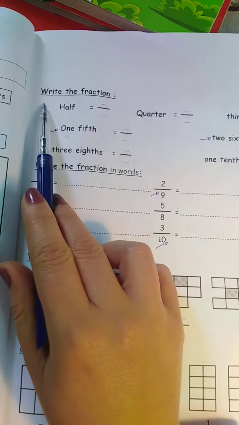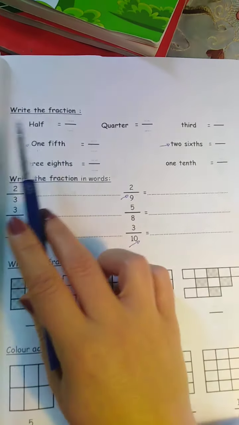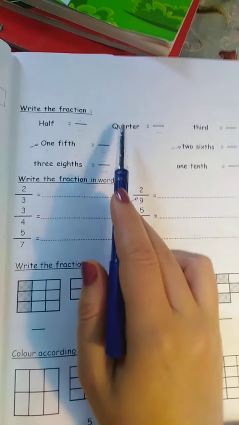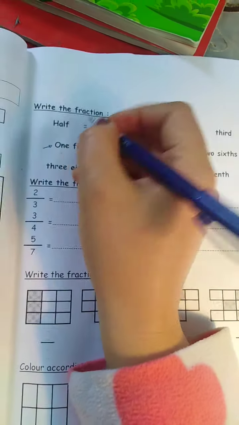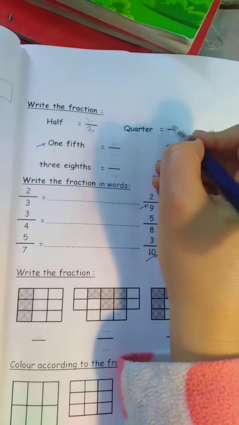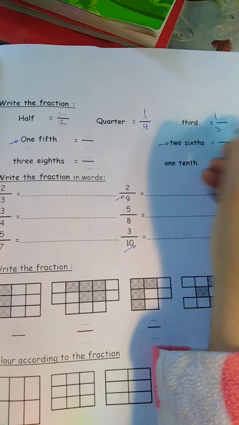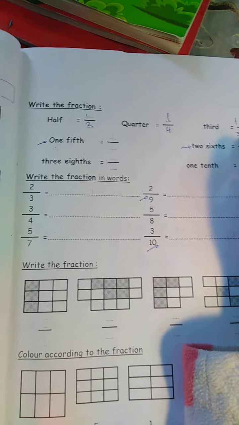Okay, write the fraction. We have 3 common fractions we studied before and we use a lot: half, quarter, and third. Half means 1 over 2, 1 part of 2 parts. Quarter means 1 over 4, 1 part of 4 parts. Third, 1 over 3, 1 part of 3 parts.